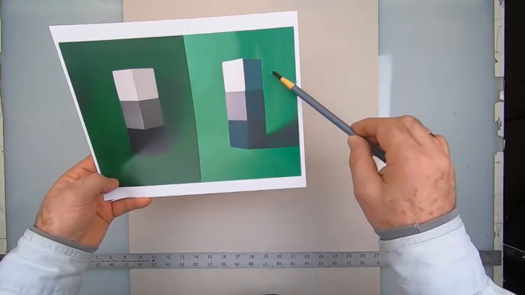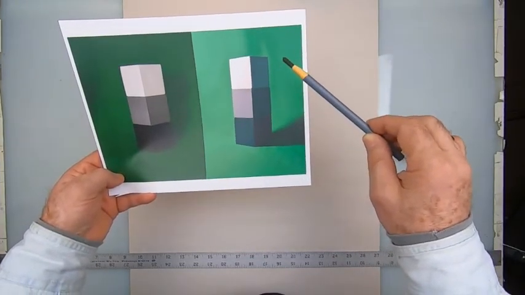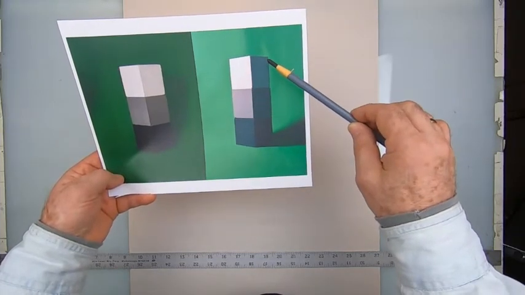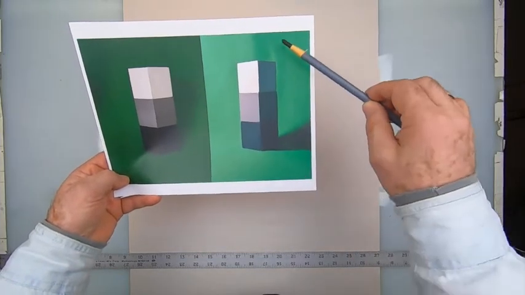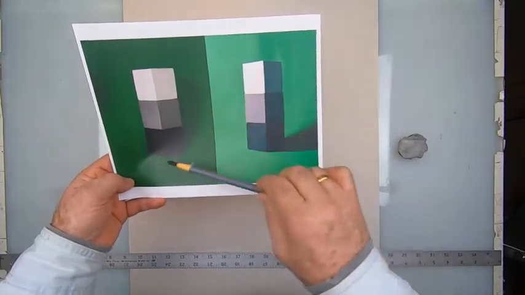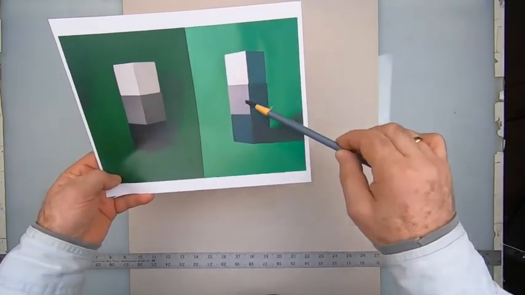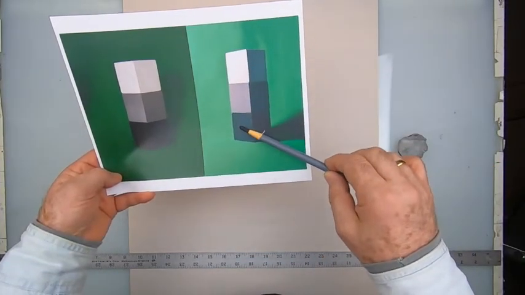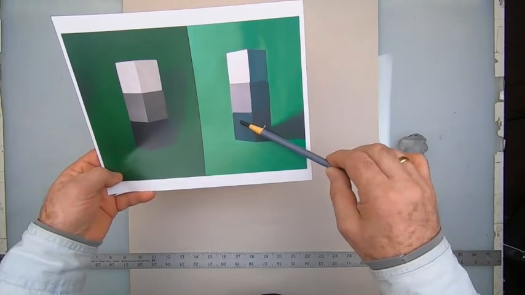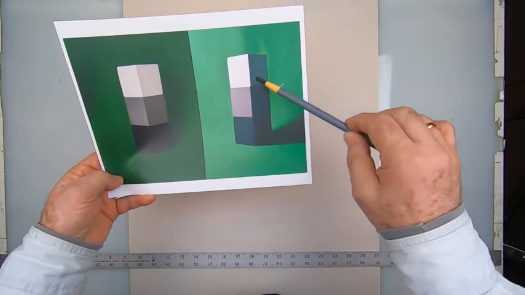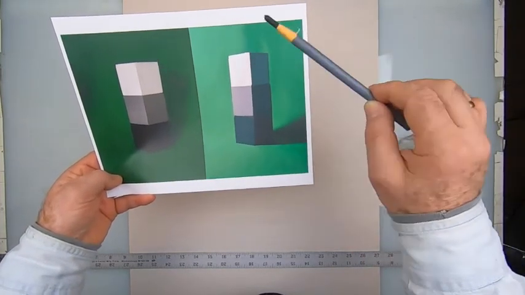White being a value that you would never think would ever be darker than black. But when you put a strong light on this set of values, look at what happens. The black on the side of the light is actually brighter than the white on the shadow side.